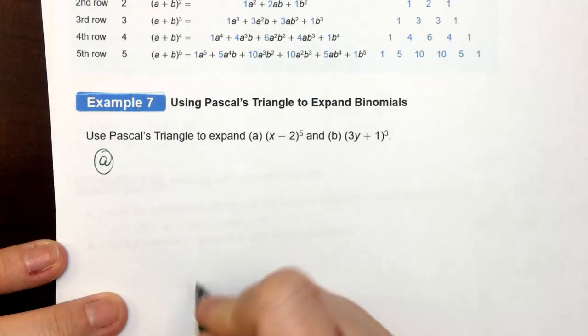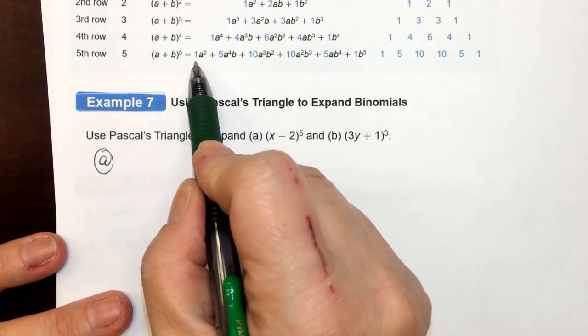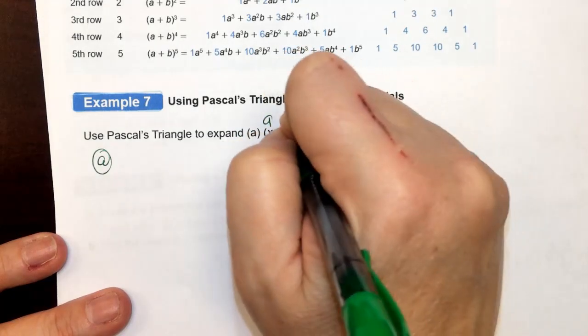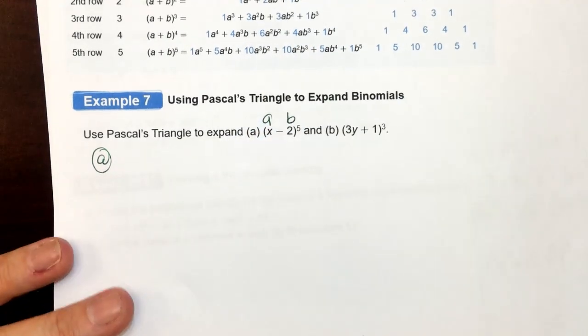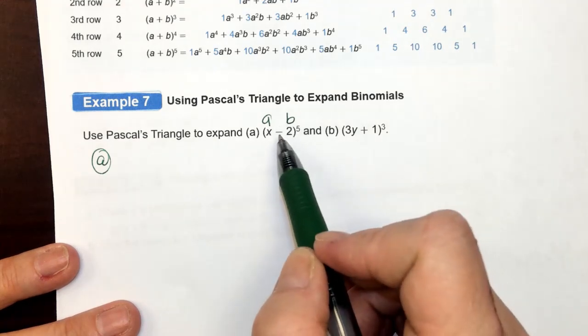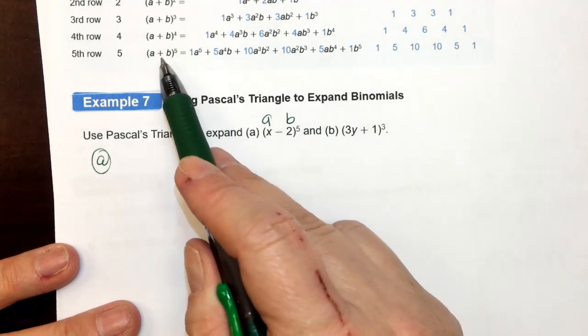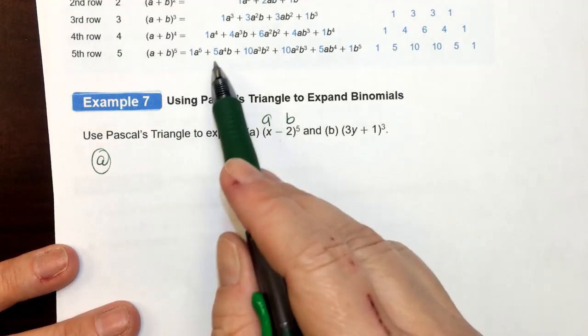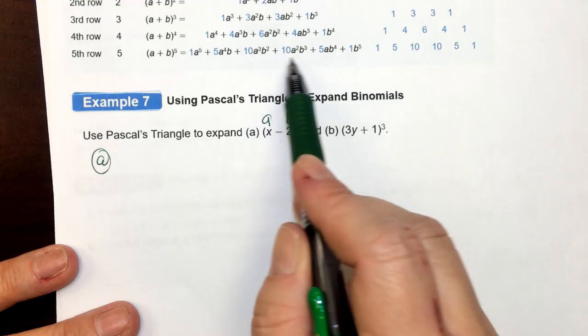All right, so A. I'm going to write this pattern out first, and then I'm going to put in my x for my A and my -2 for B. Now, this time the negative does matter because these are positive. So if you don't use that negative, your signs aren't going to be right.